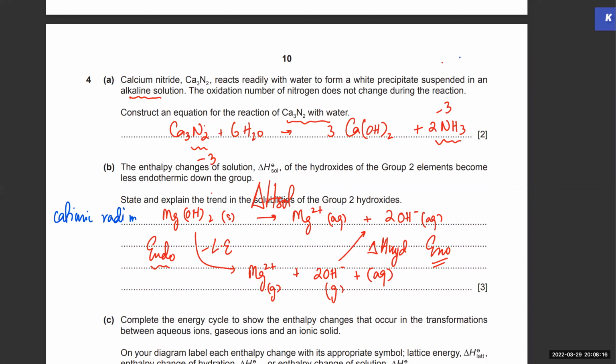That's the first point: when you move down group 2, the cationic radius increases, which is why the enthalpy change of hydration and lattice energy both decrease, because they're going to make weaker bonds. Because you have bigger ions, weaker bonds, so this is decreasing. It's easier to break the lattice if you have a bigger ion, and weaker bonds are going to be formed. So both values are going to decrease down the group.